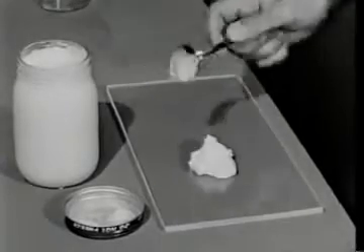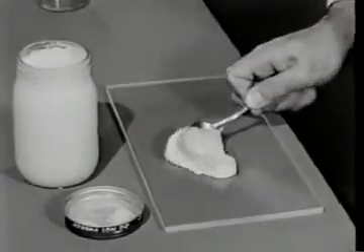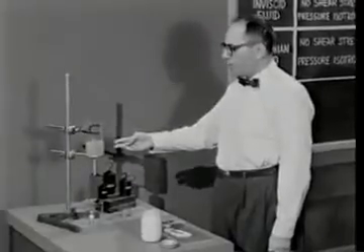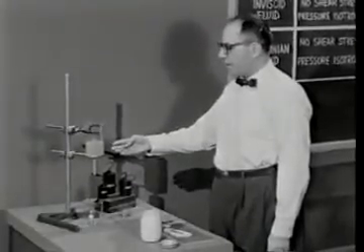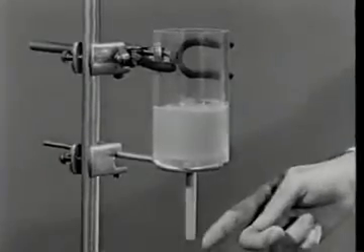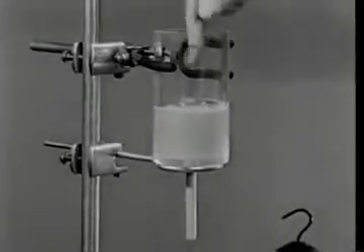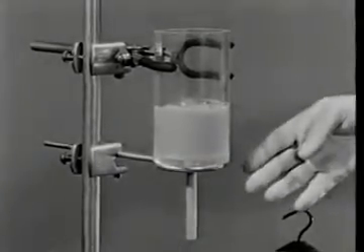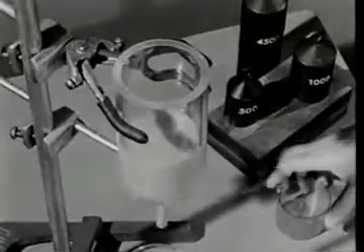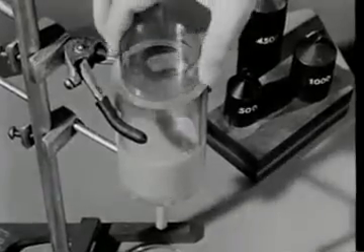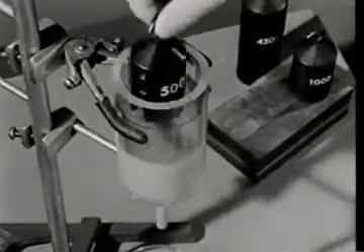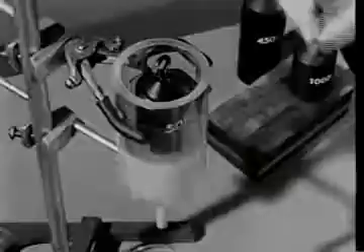Mayonnaise holds its shape if you let it alone, yet it spreads with ease. Here is a more controllable experiment illustrating the same phenomenon. There is no stopcock at the bottom, and this vessel is open to the atmosphere on top, and yet this clay suspension does not flow. I can put this simple piston here, place this small weight on it, still no flow.